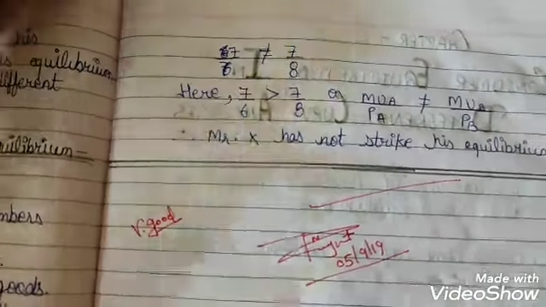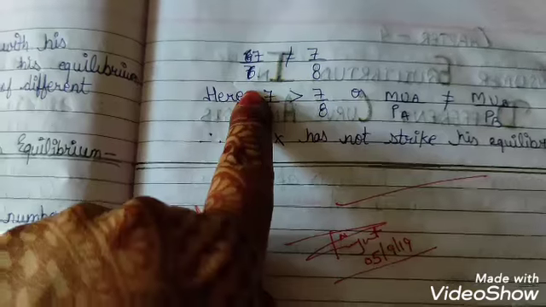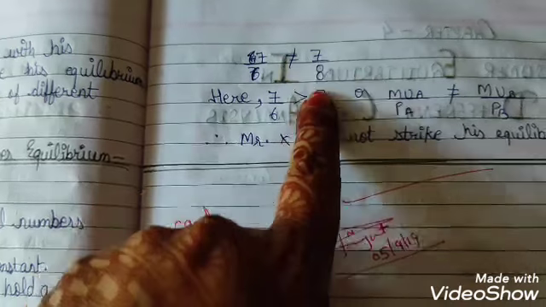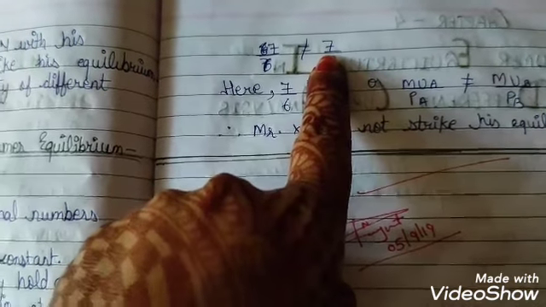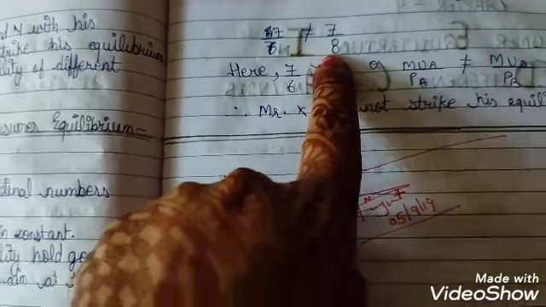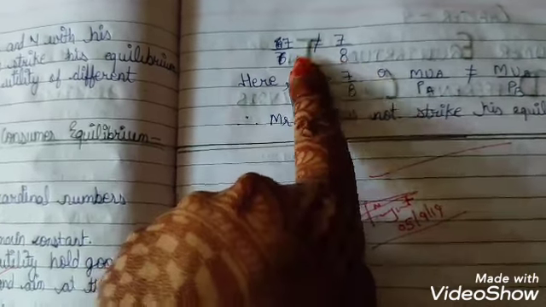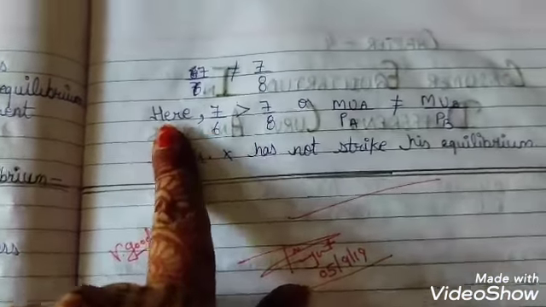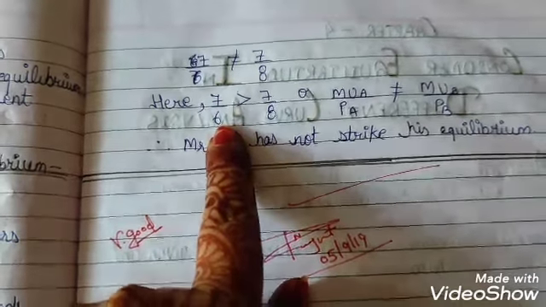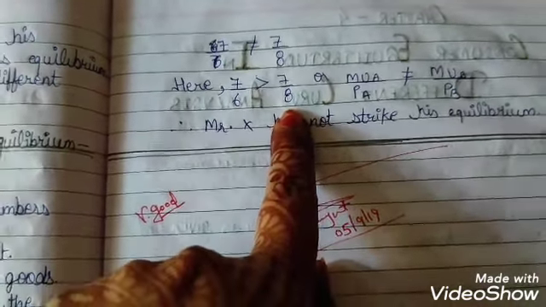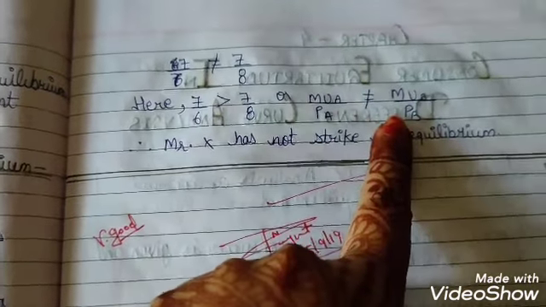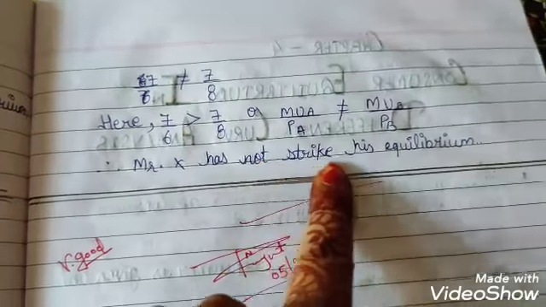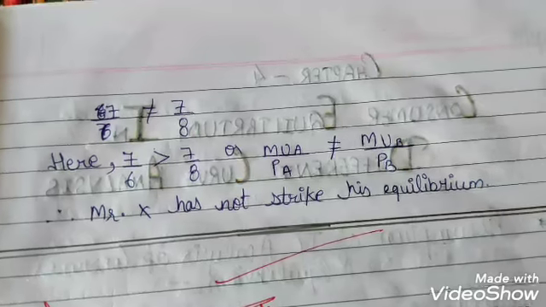Here we write the marginal utility of A is 7 and the price is 6, so 7 divided by 6, equal to 7 by 8, where the marginal utility of B is 7 and the price is 8. But both of these are not equal, so we can mark it with a cross. Here 7 upon 6 is greater than 7 upon 8, so both of them cannot be equal. So Mr. X has not struck his equilibrium. Okay, understand?